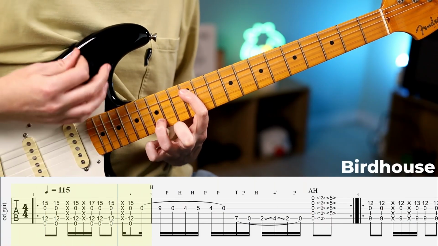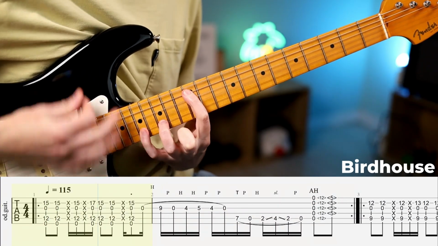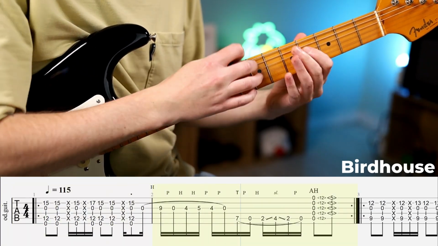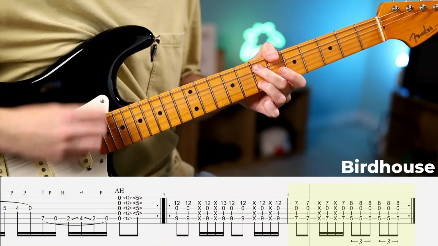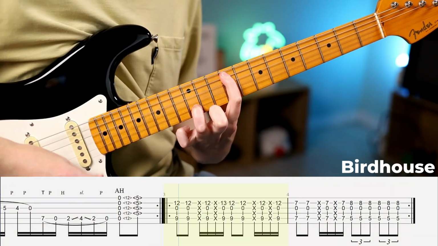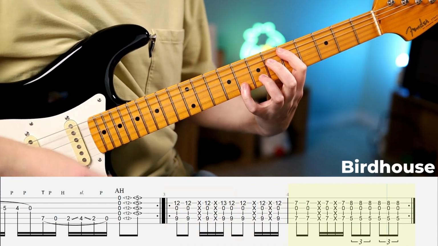You can hear this approach to the way he plays chords in the upbeat strumming intro to the song Birdhouse, and in the chord stabs and rapid fire strumming in the main riff to the song Caution.